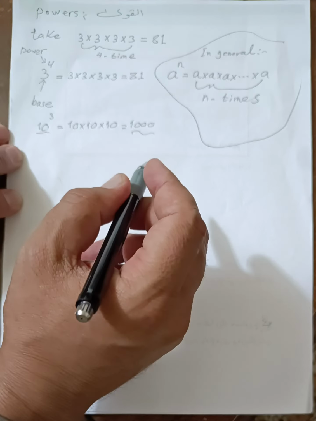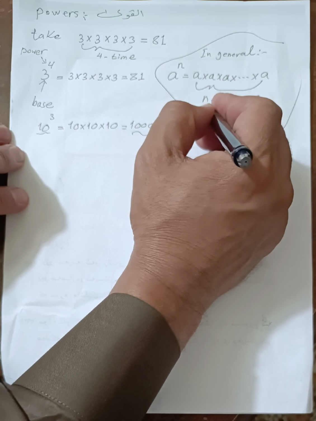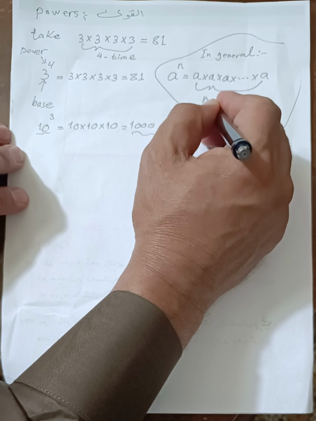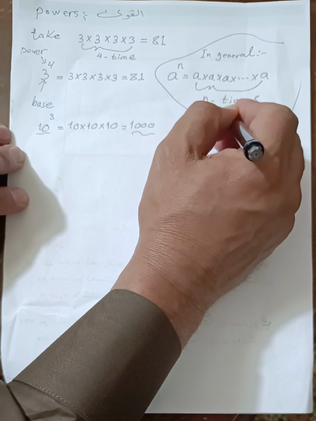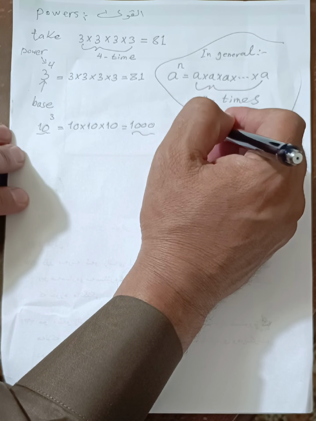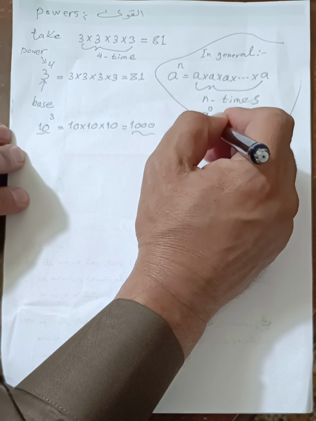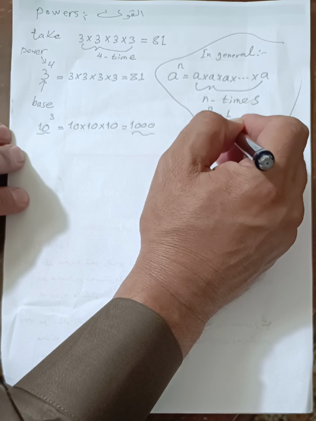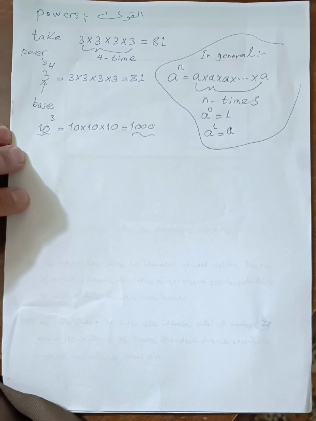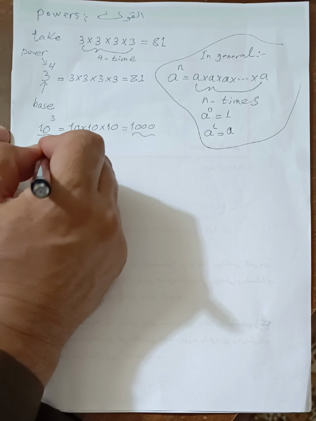Now we should know that a to the power 0 equals 1, and a to the power 1 equals a. Okay, students? I mean, for example.